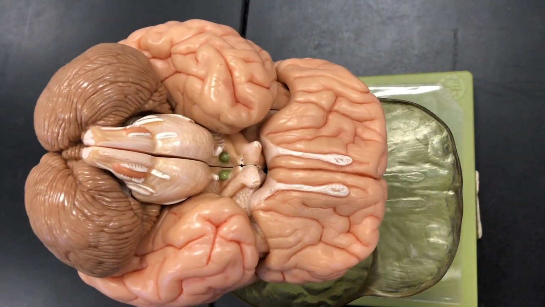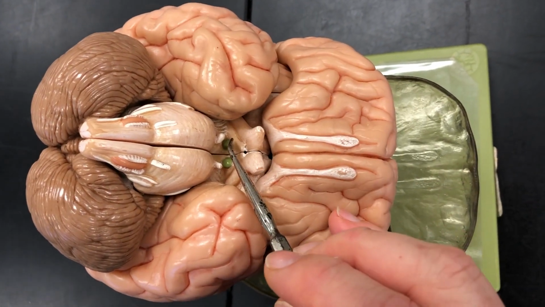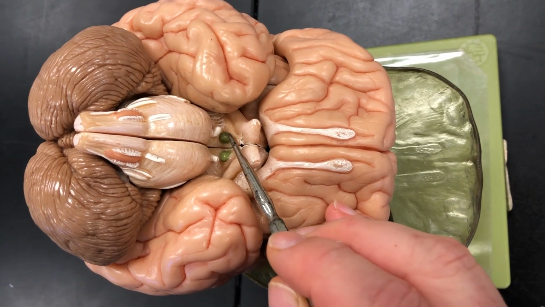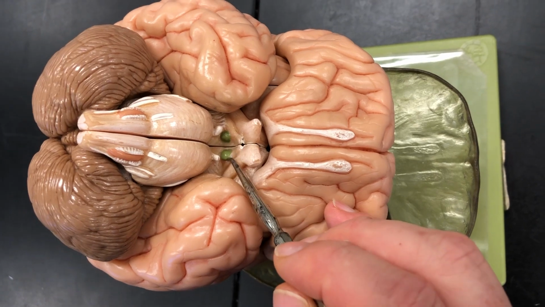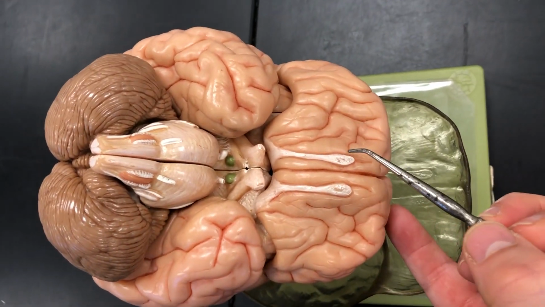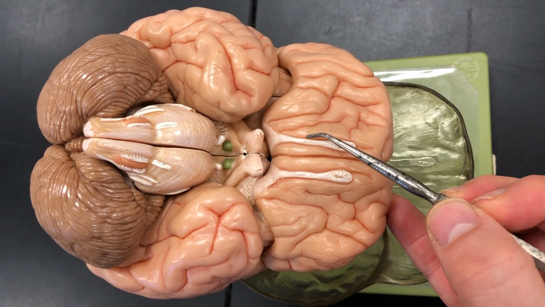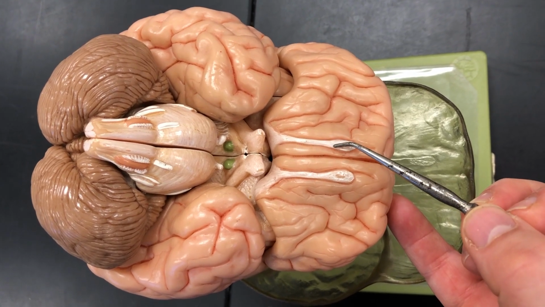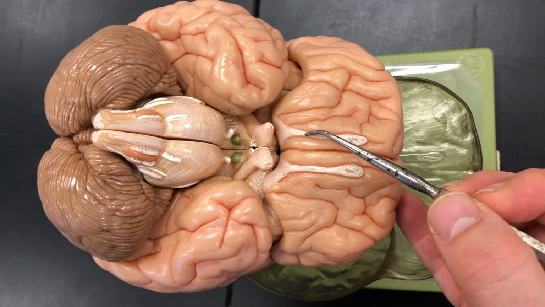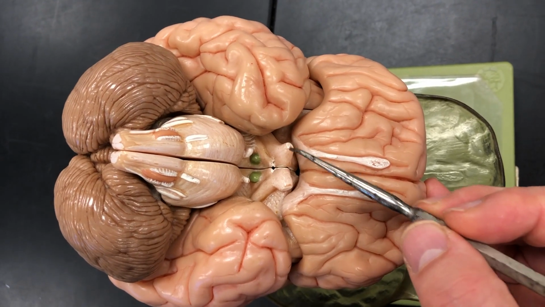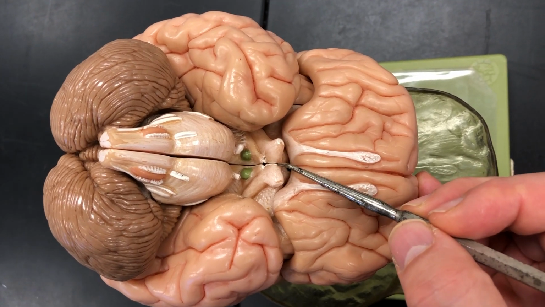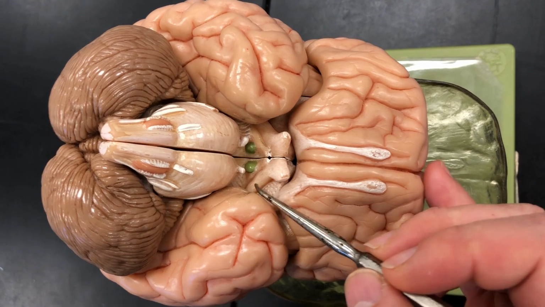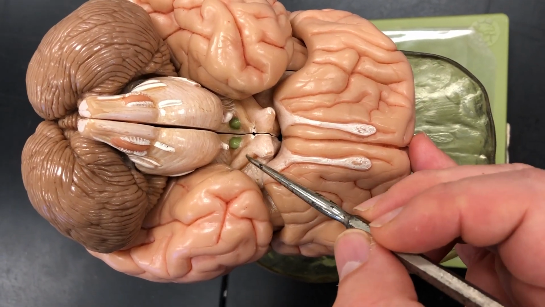And one thing you can see nicely on this brain, you have these little green structures right in here. Those are called mammillary bodies. Olfactory nerve, olfactory bulb, olfactory tract. These are the optic nerves. Where they cross is the optic chiasm, optic tract, heading towards the back of the brain.